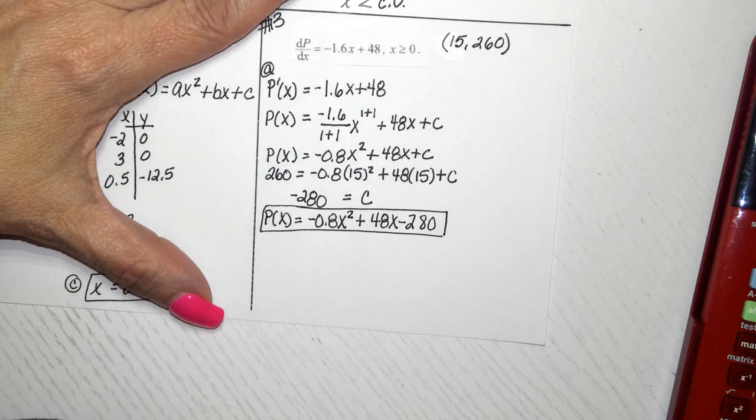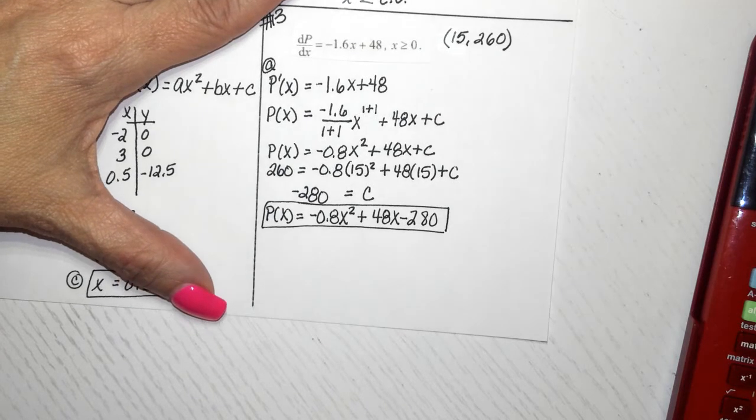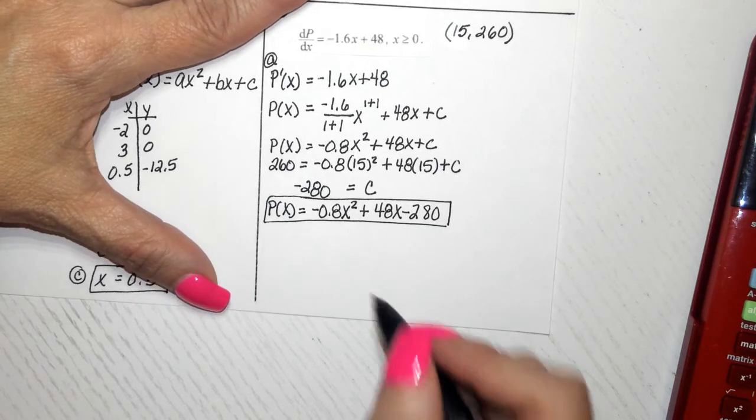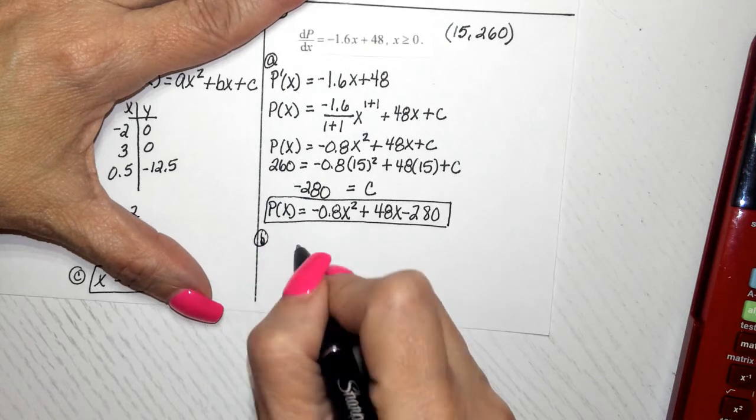Then it says that the cars increase in the number it produces. Describe how the profit changes if they increase production to over 30 cars per month and up to 50 cars per month. Justify your answer. So this is part B.